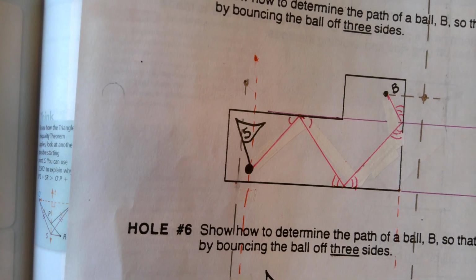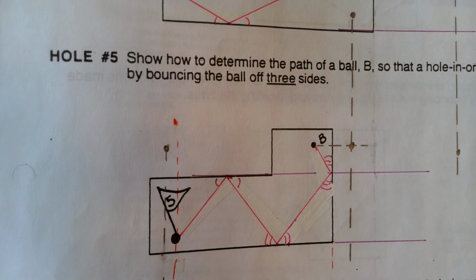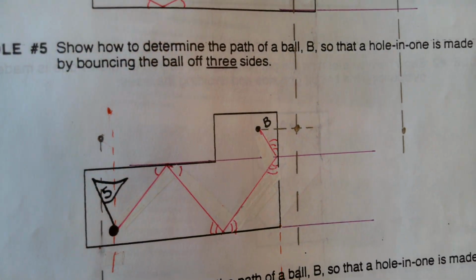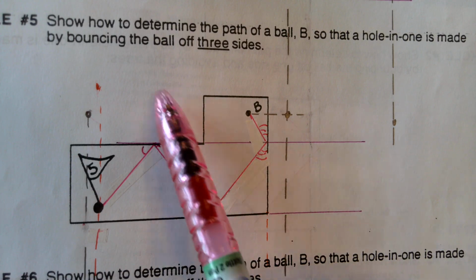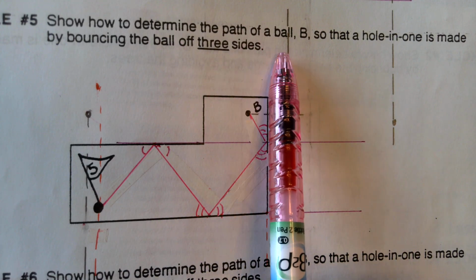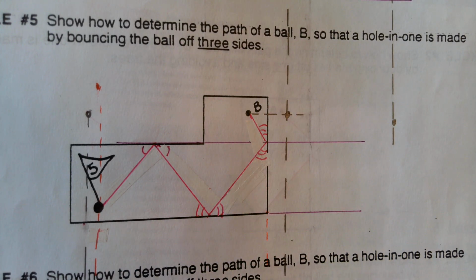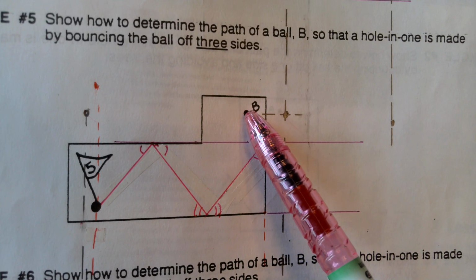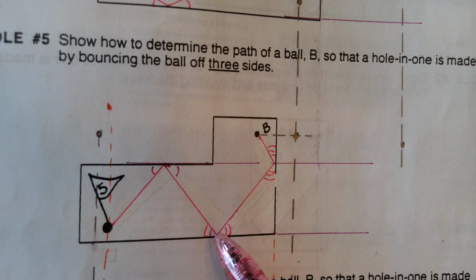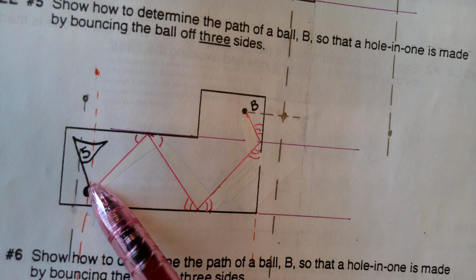You try 4. I'm going to do 5. 5 is a little brutal. They're kind of fun, really. Don't you think so? Alright, so we have to show how to determine the path of a ball B. So we hit 3 sides. So here's B. So first, again, you have to figure out where you're going. So I'm like, okay, I'm going to hit this, and this, and this, and in.